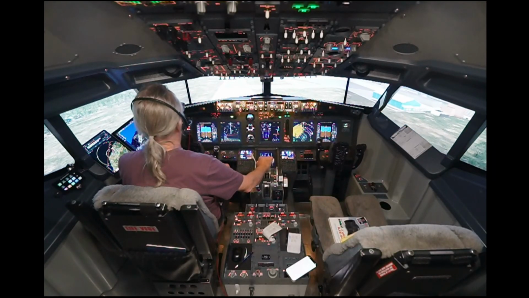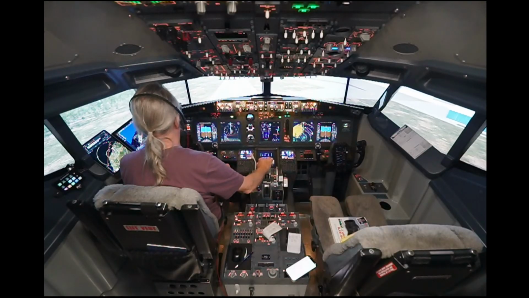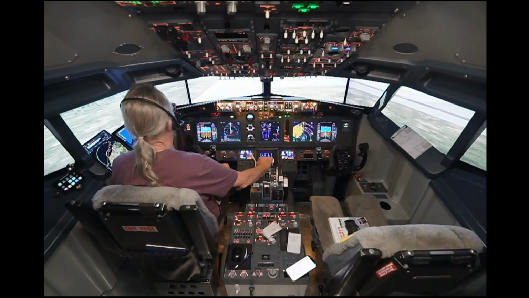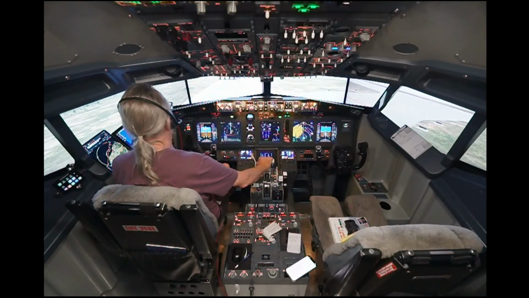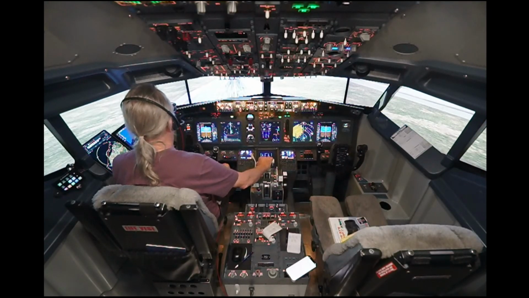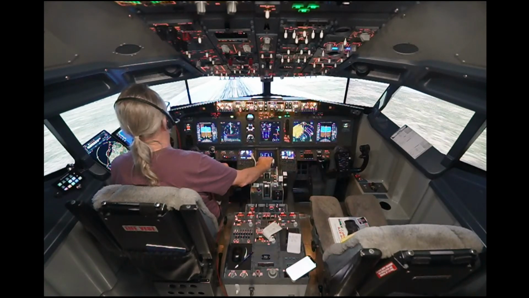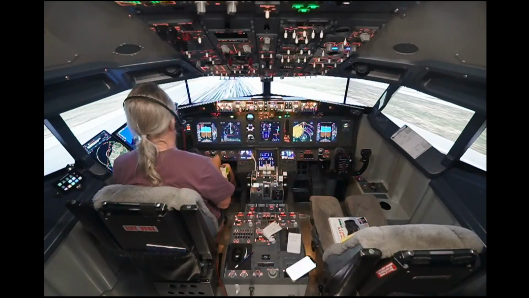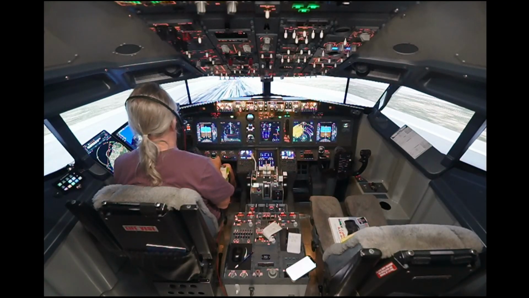Approaching minimums. 100. Minimums. Continue. 50. 40. 20. 10.